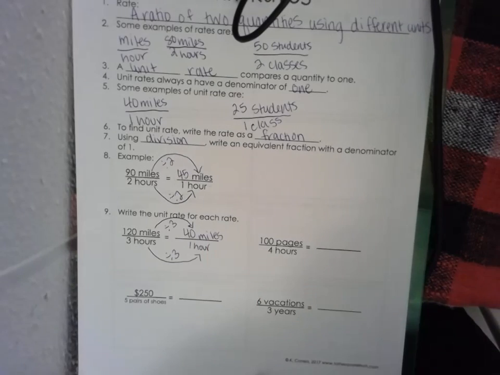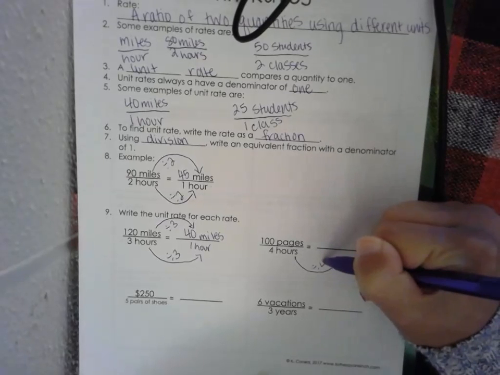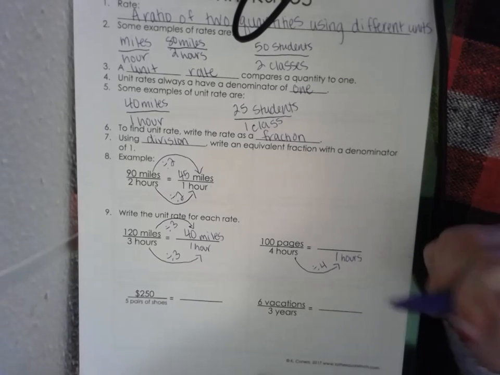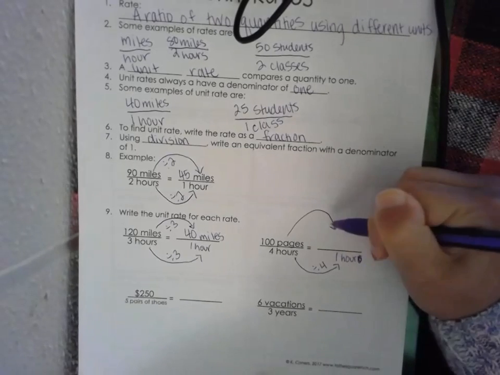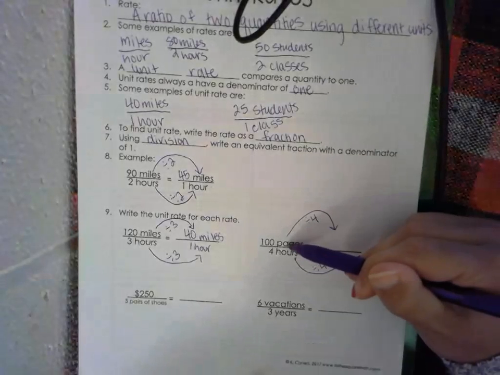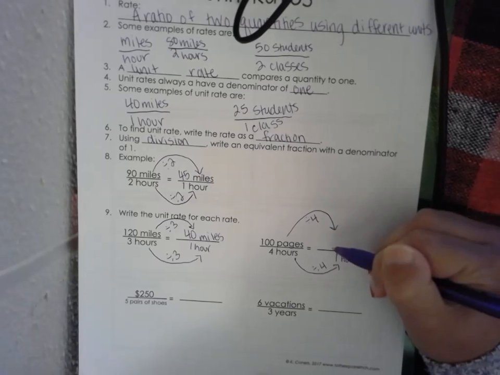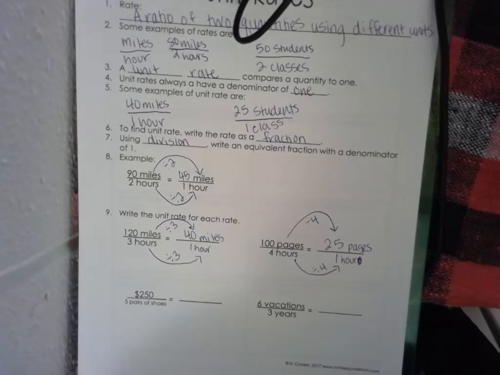Same thing here. I can read 100 pages in 4 hours. Well, how many pages can I read in 1 hour? So again, the goal here is to get this denominator to 1. Oops, that's just 1 hour. I don't need the S on the end. So 4 divided by 4 is 1. So I need to do 100 divided by 4. And anytime you have 100, you can think of it as quarters. So if I have 1 quarter, if I'm dividing 100 by 4, how much is 1 quarter worth? 25 pages. So in 1 hour, I should be able to read 25 pages.